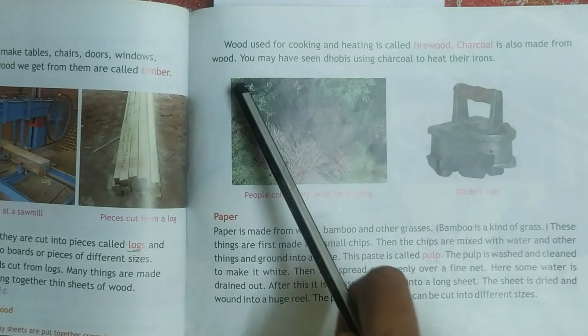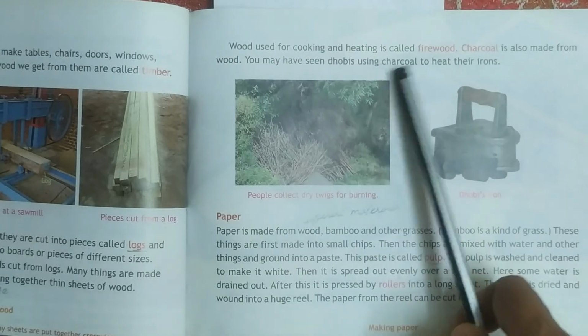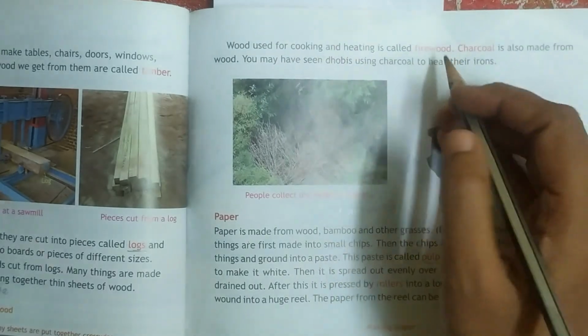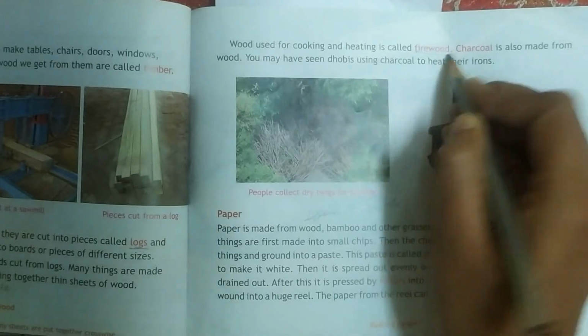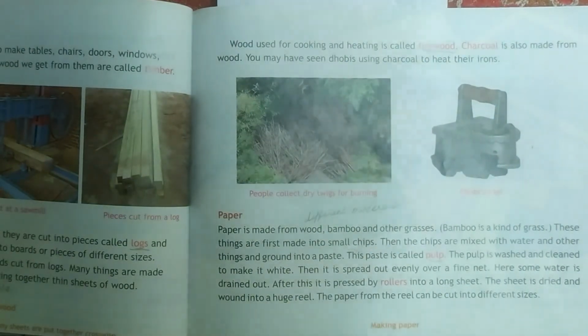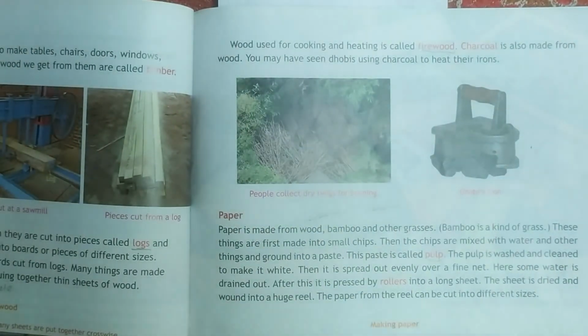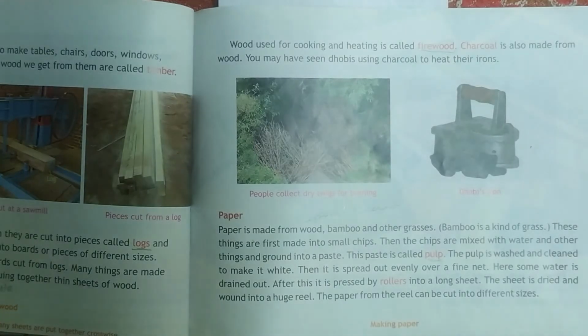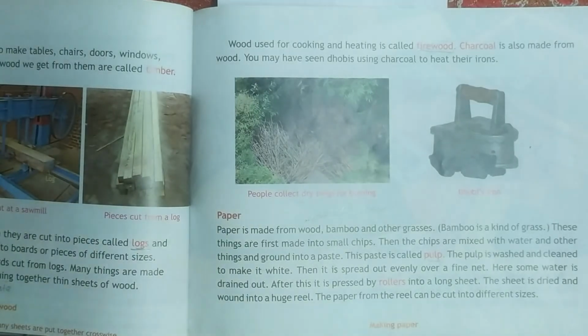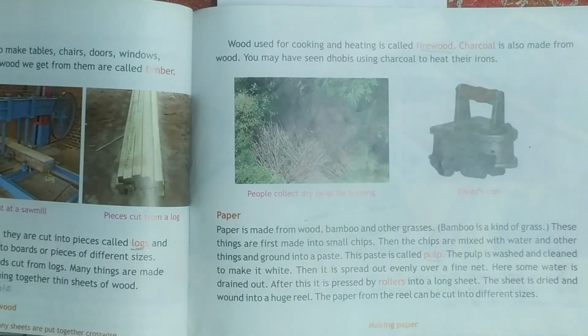Wood used for cooking and heating is called firewood. Charcoal is also made from wood. You can see dhobis using charcoal to heat their irons also. Where does the charcoal come from? It also comes from the wood.